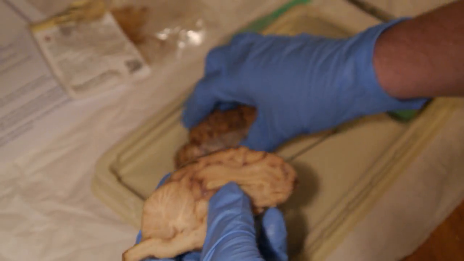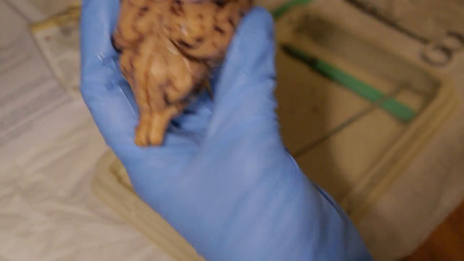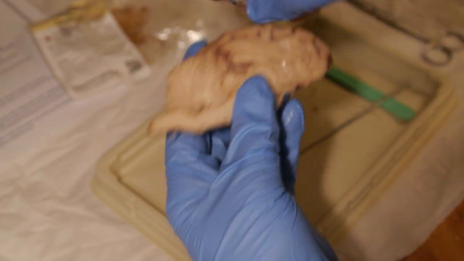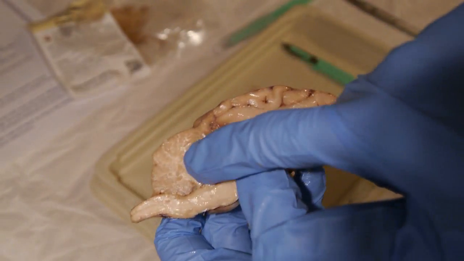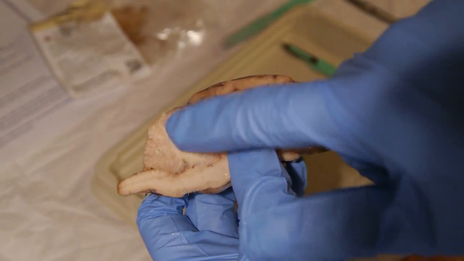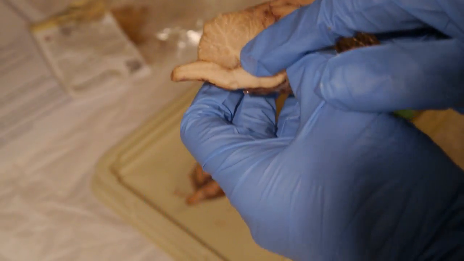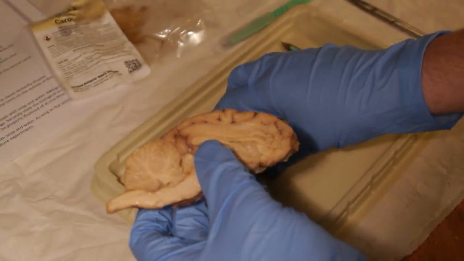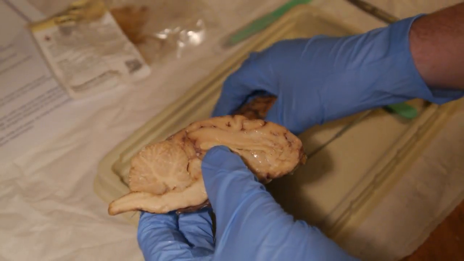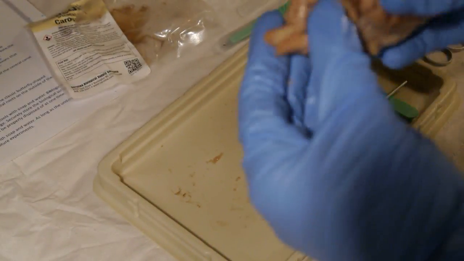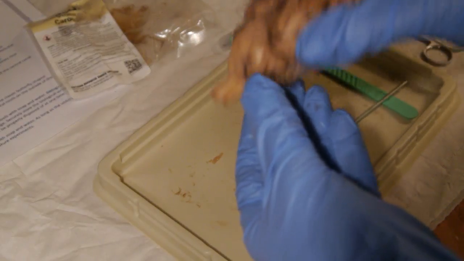And then we have the cerebellum, which is this little part right here. I think it's really neat how we have the little, I don't know, webbing or branching right in there. Then we have the vermis, and that is the rounded and elongated central part of the cerebellum.